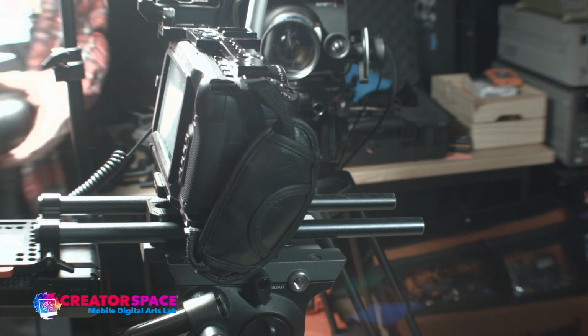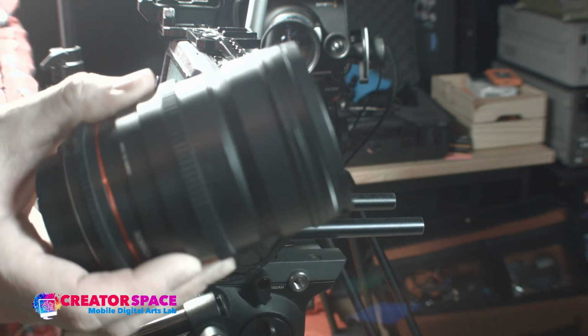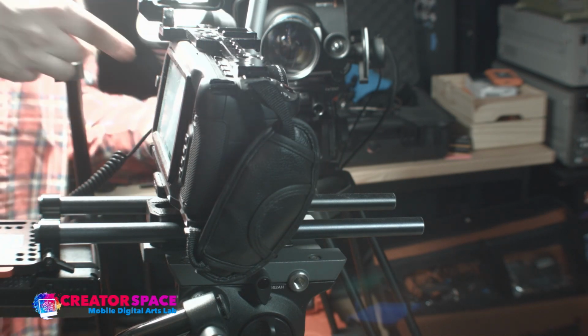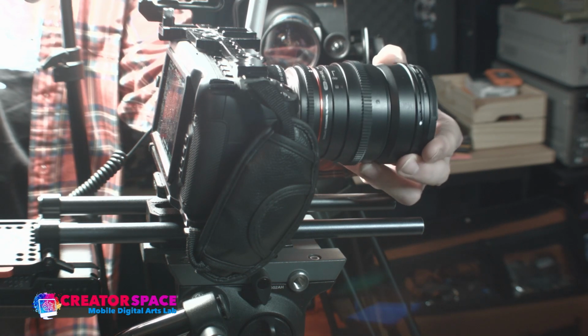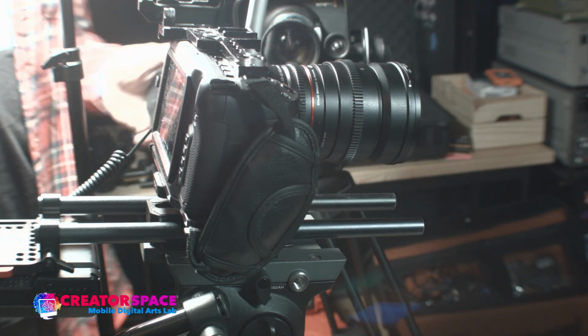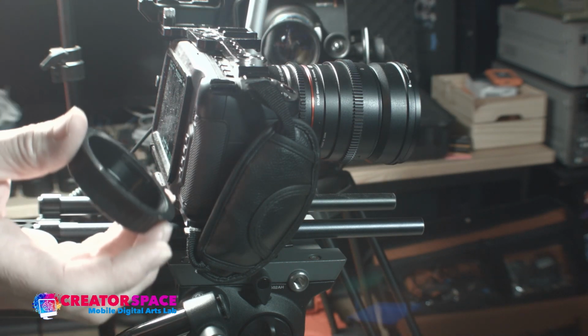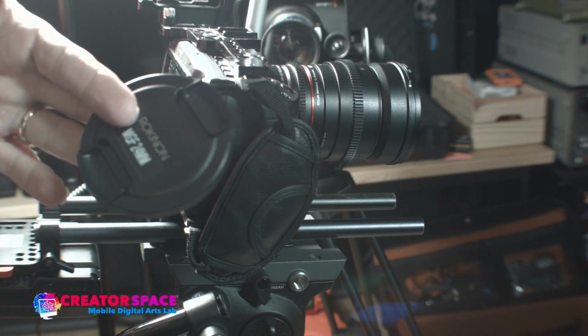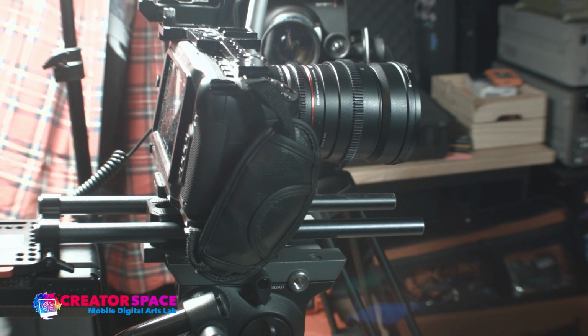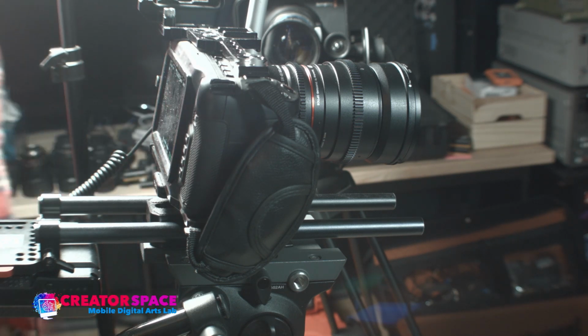Okay, so I have a 24 millimeter lens. That's this one here. Let's put that on and see what our next shot will look like. Okay, so lens caps, I always take the rear cap, front cap, take those off, spin them off. It's ready to go. Put them back in the case. Okay, and let's cut over to our shot.